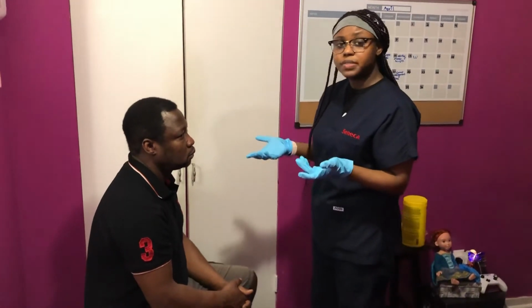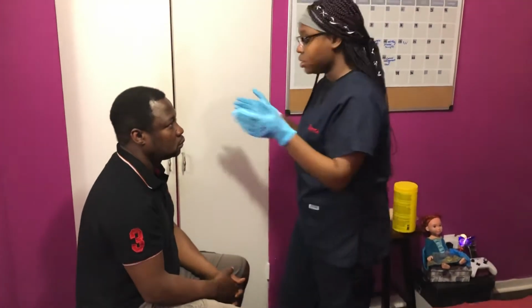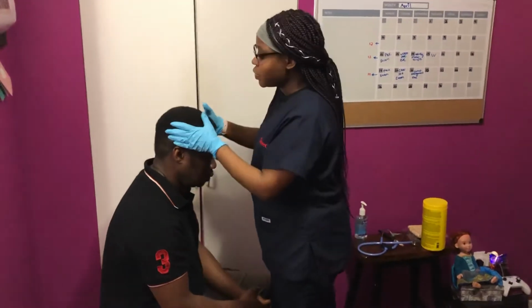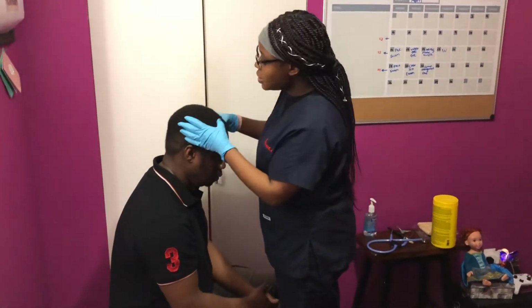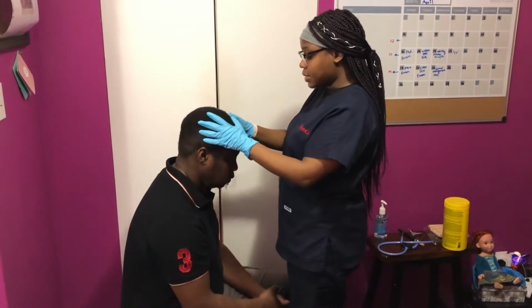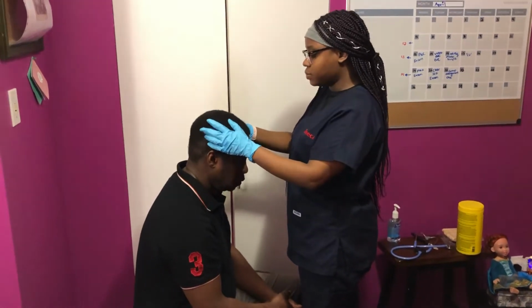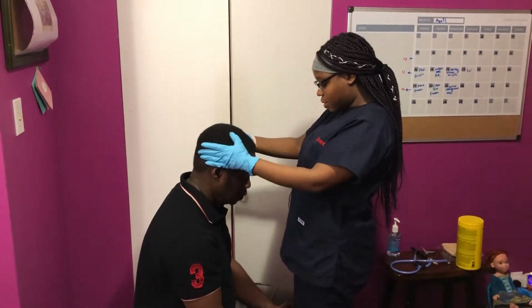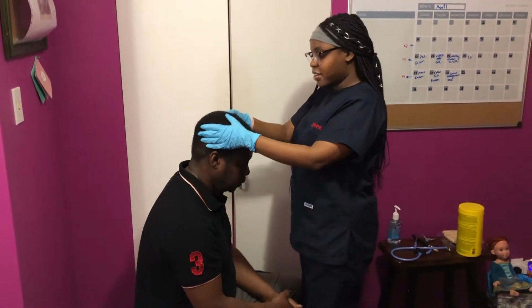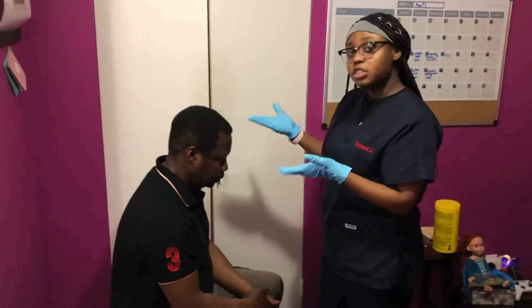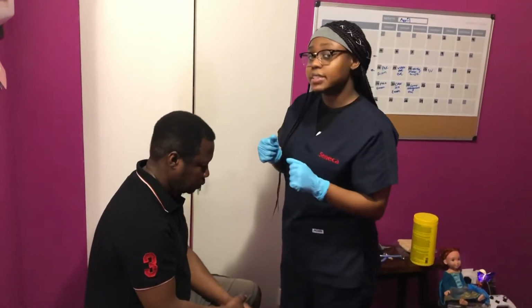Now we're going to move on to the inspecting and palpating portion of the examination, starting with the head. So as I inspect the head, there are no felt lumps, there are no lesions, there's no swelling as I palpate. Is there any tenderness or pain? No. Alright, and there's an even distribution of hair and there were no seen infestations.